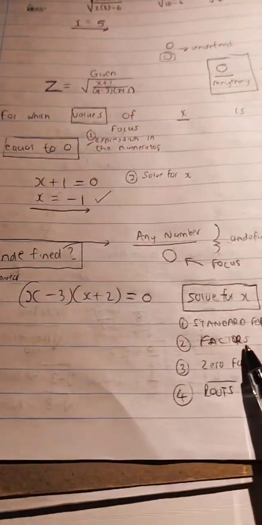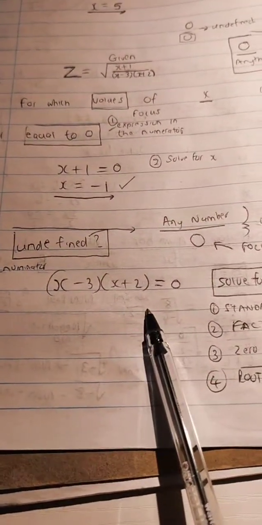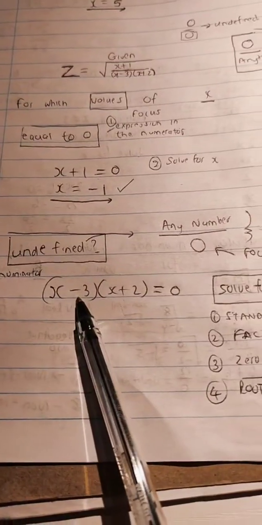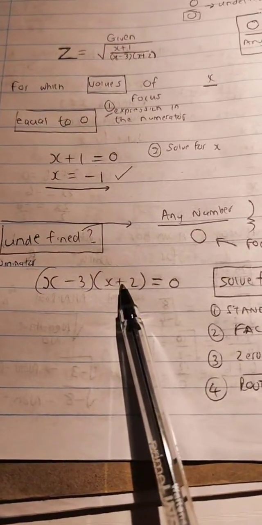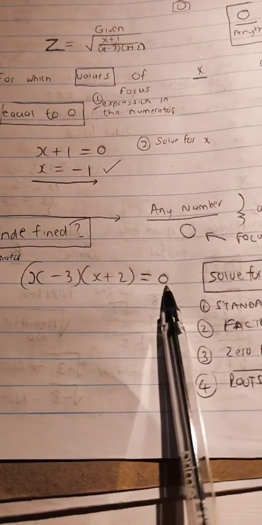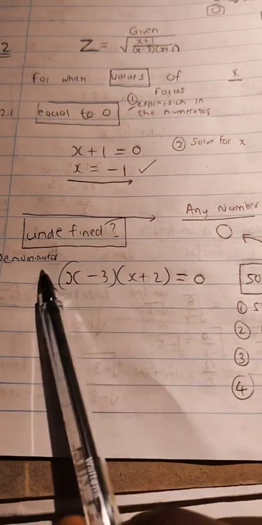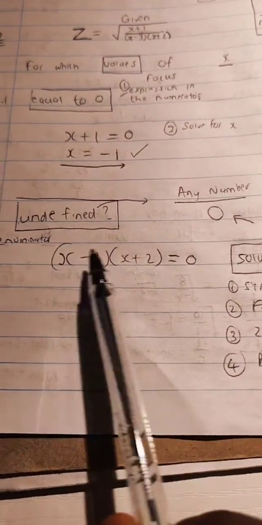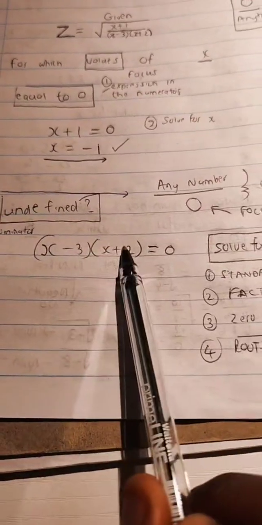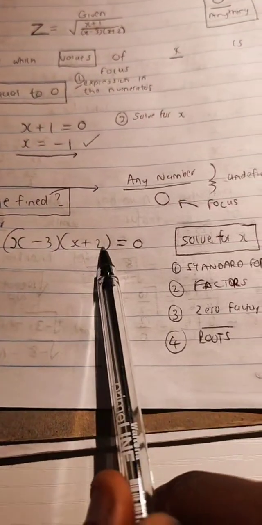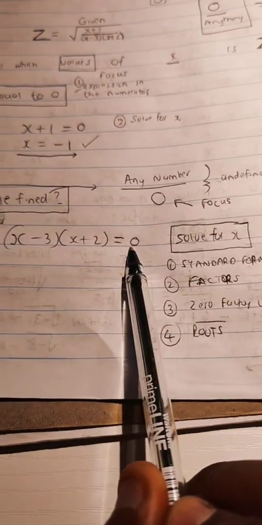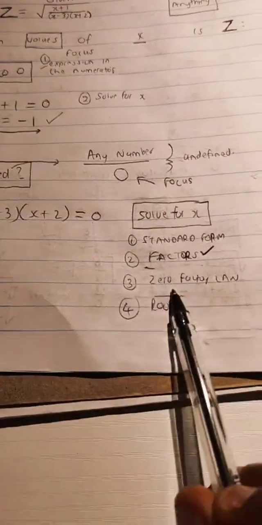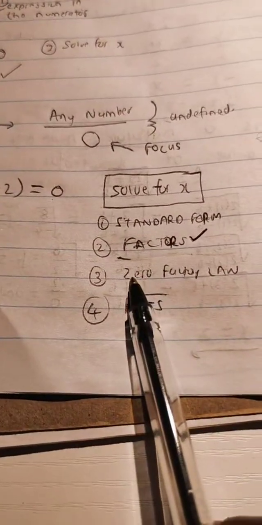Okay guys, x minus 3 into x plus 2 is equal to 0. At this stage, we have factors x minus 3, x plus 2 equal to 0. All right, so we are at this stage. Then the next thing we need to do is apply what I call the zero factor law.